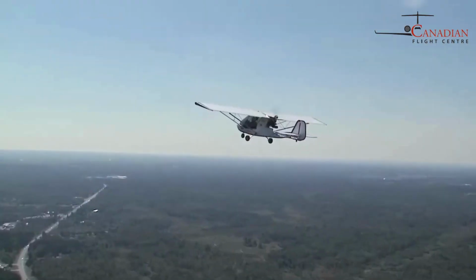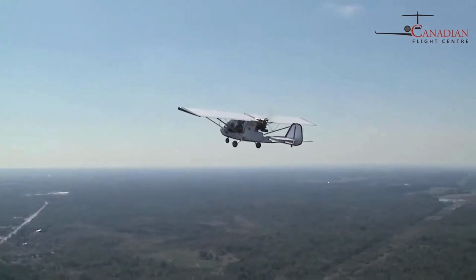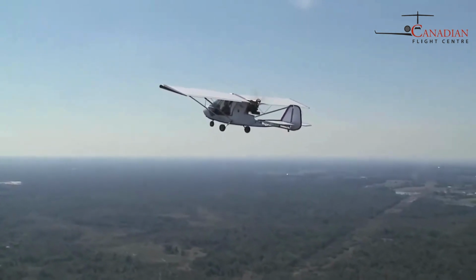Baldwin Unicom, Charlie Sierra Golf, departing the circuit to the west.